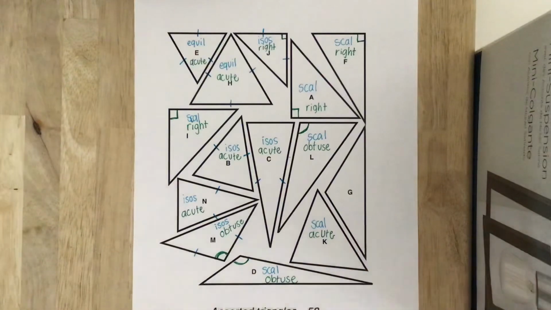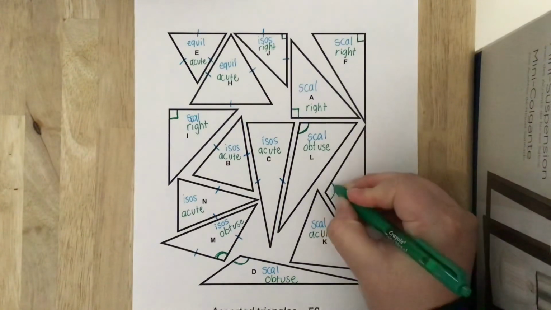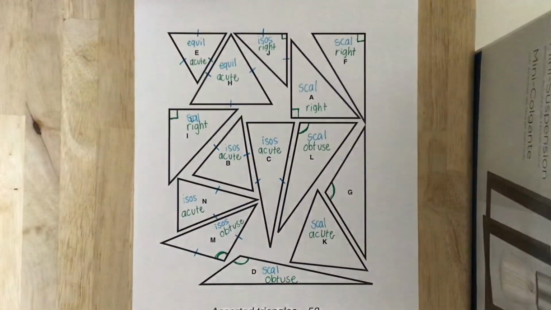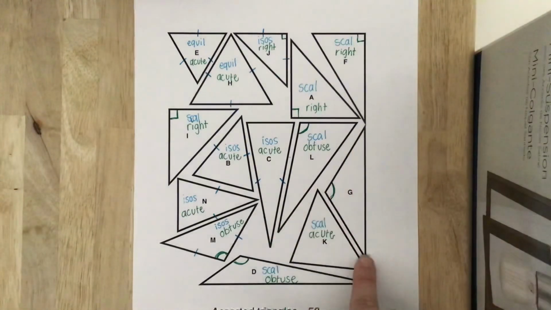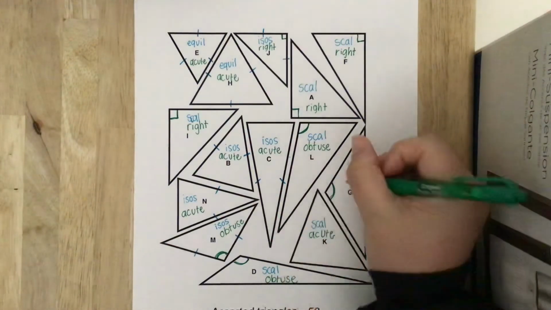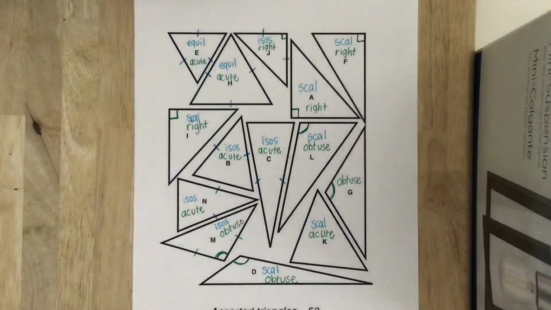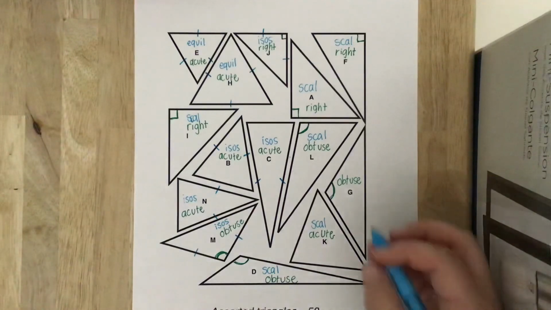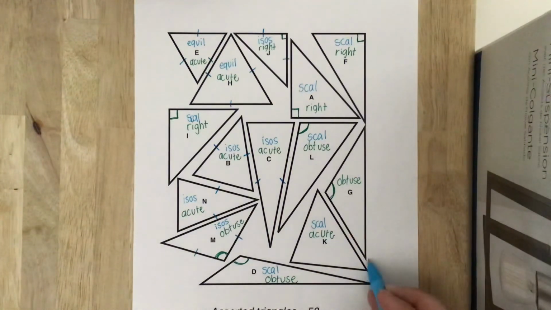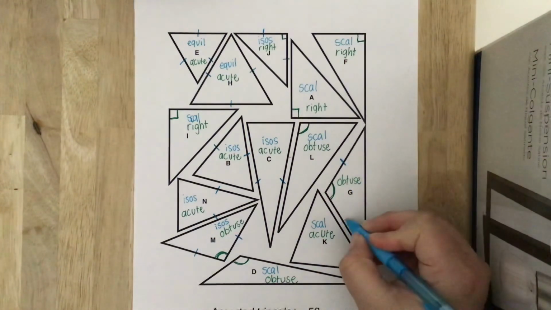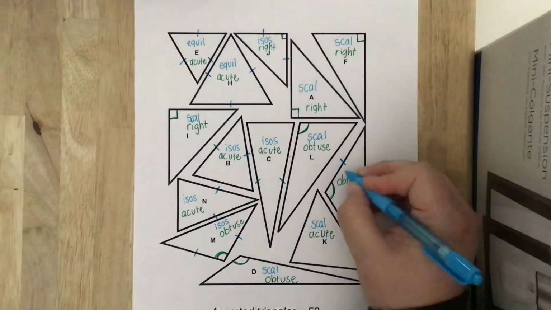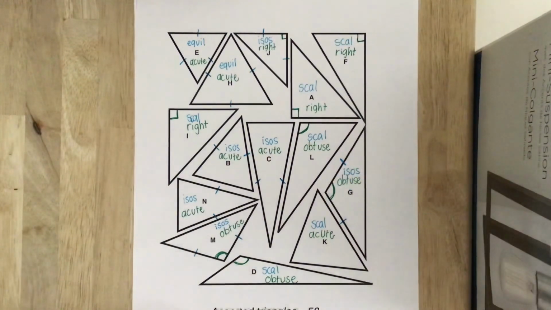Let's look at our last triangle here, triangle G. One thing I notice about triangle G right away is this obtuse angle. It's a little bit bigger than an L shape or a 90-degree angle. The other two angles are acute, but this obtuse angle makes it an obtuse triangle. Now I need to look at the side lengths. I notice that this is my really long one. There are no other sides that are the same as that. But this side and this side seem to be the same, which makes this an isosceles triangle because two sides are the same length.